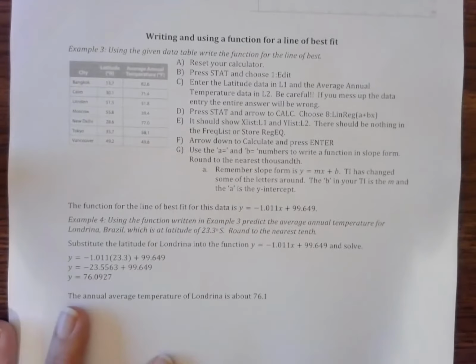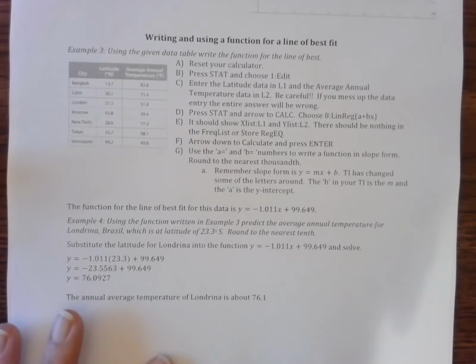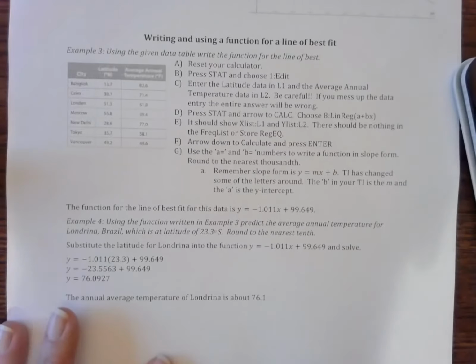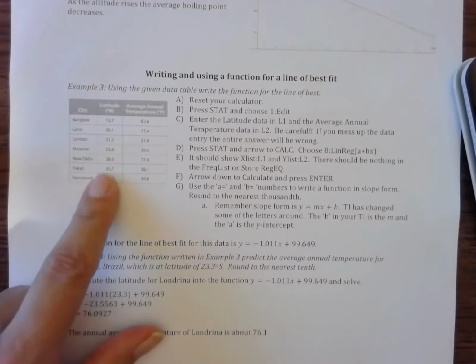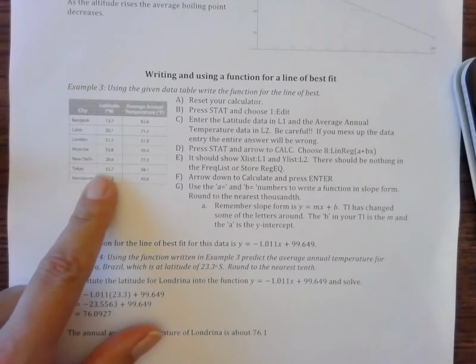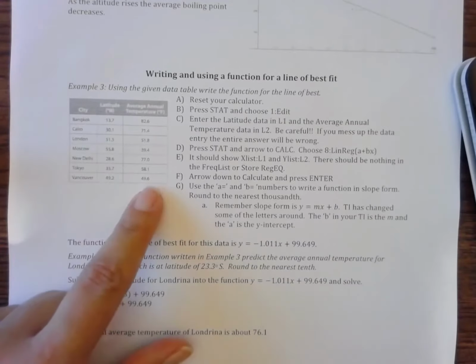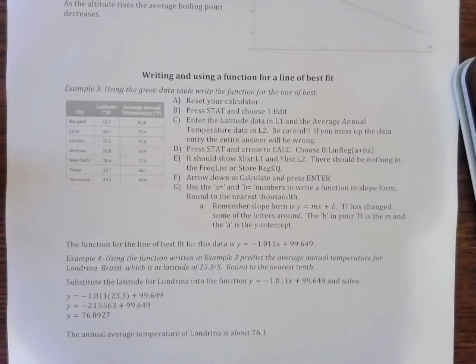The second thing you need to be able to do in this lesson is write a function and use it to make predictions and estimates about other points on the graph. So we're going to go back to that first table. In that first table, we had the latitudes and the average annual temperature. And we're going to write the function for the line.